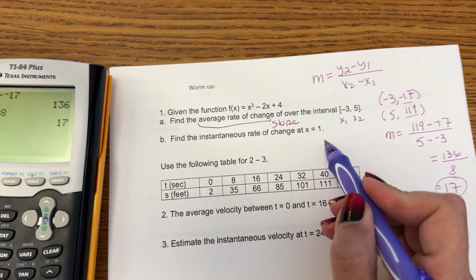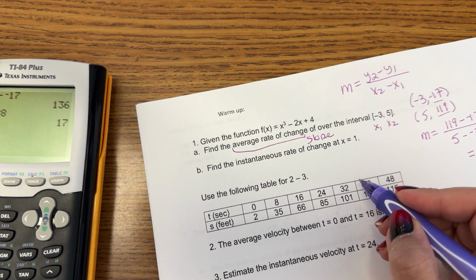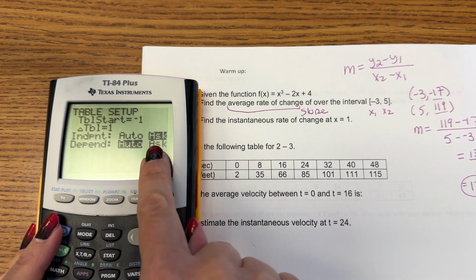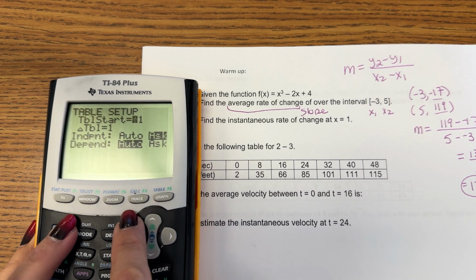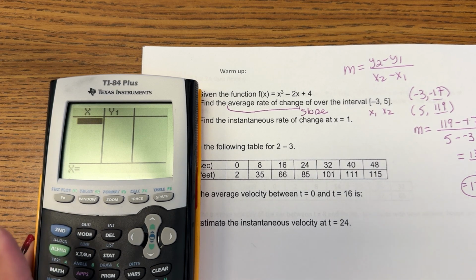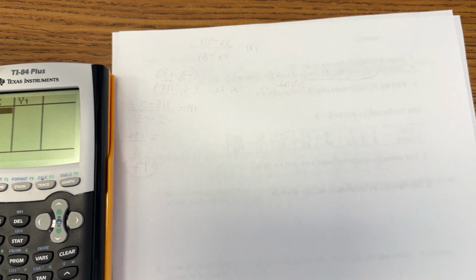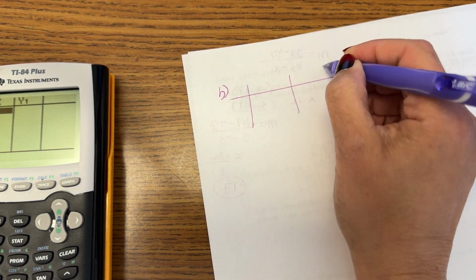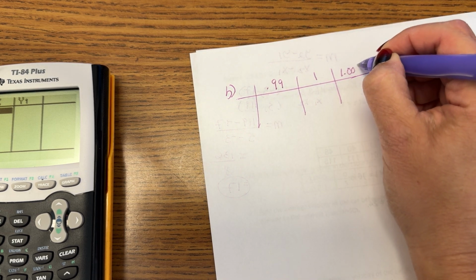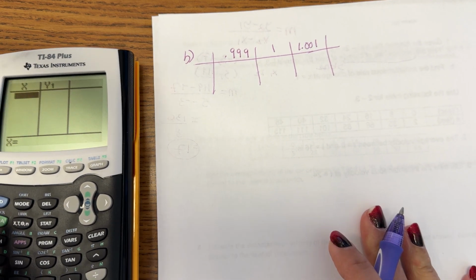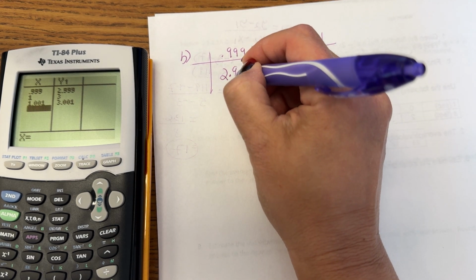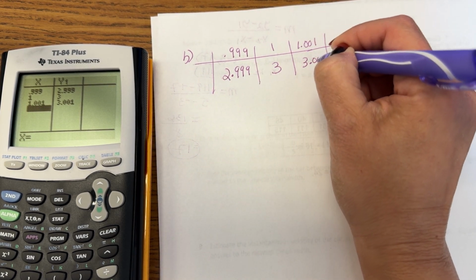Instant rate of change at 1, I need to look really, really close on the left and really, really close on the right. So for this, I do need my table to be in the ask mode. I'm going to delete these out and look really close to 1. Let's use 0.999 and 1.001. Let's do 3 nines just because why not? So that gives me 2.999, 3, and 3.001.